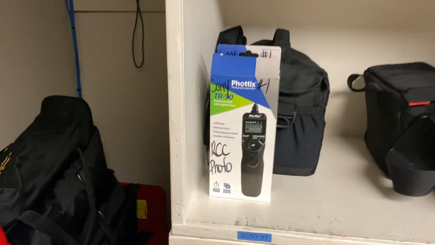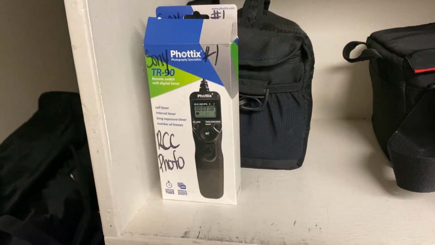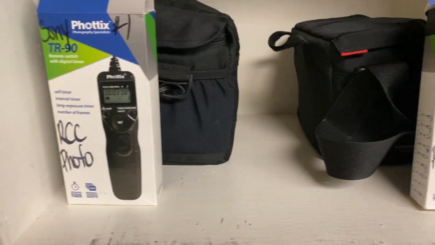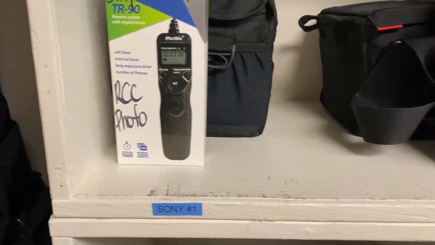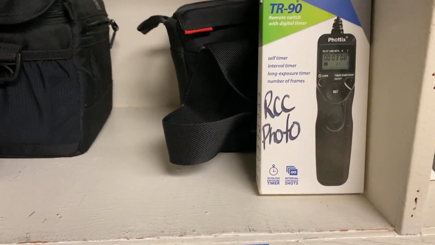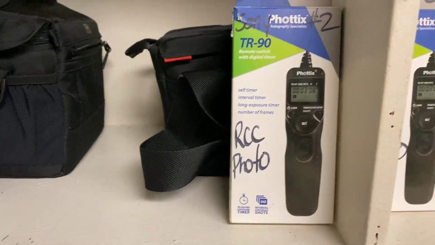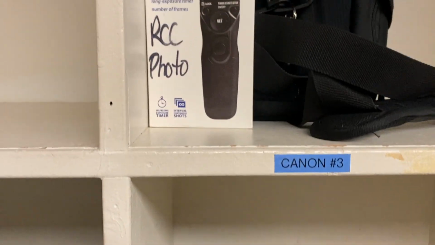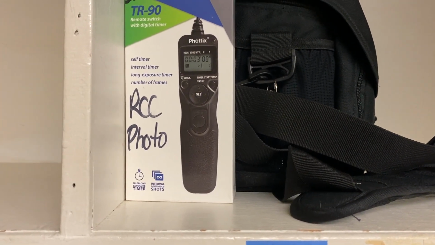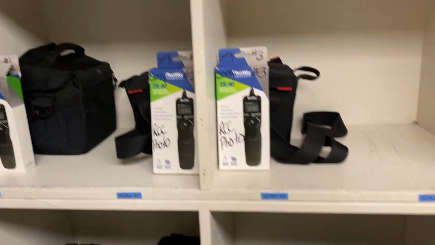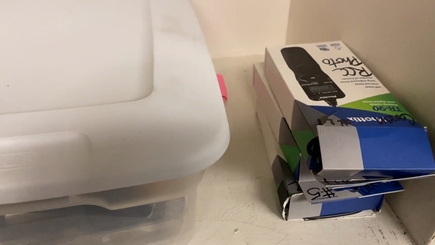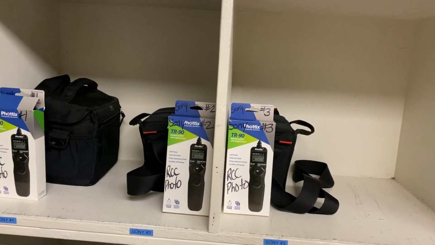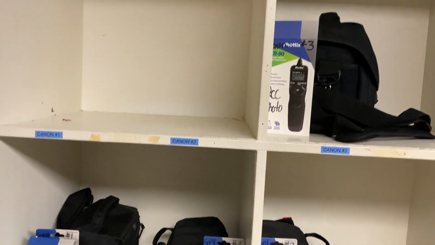Okay, so like I said, we've got 4 cameras matched up with intervalometers for you to use. There's Sony number 1, Sony number 2, Sony number 3, and Canon number 4. Now, we have more Canon intervalometers than we have Canon cameras that are usable anyway.